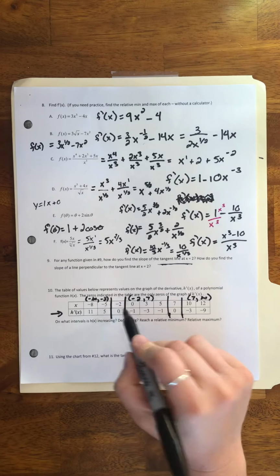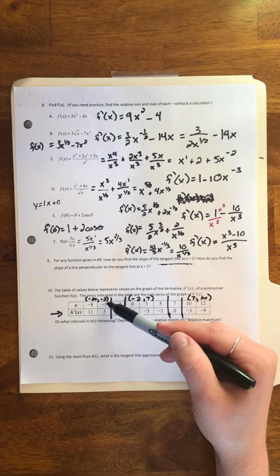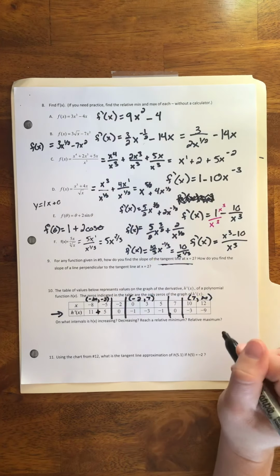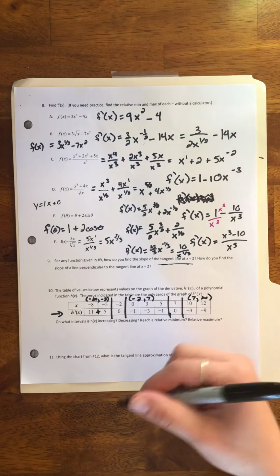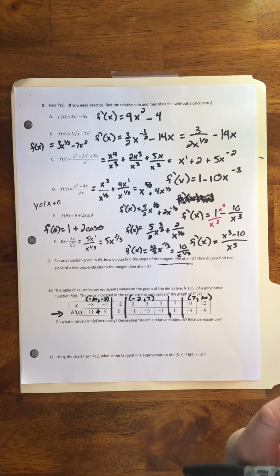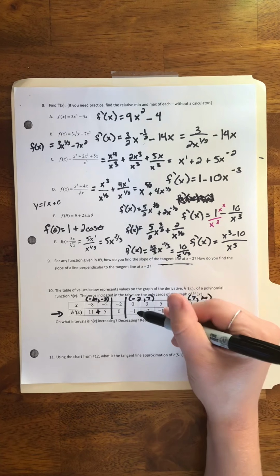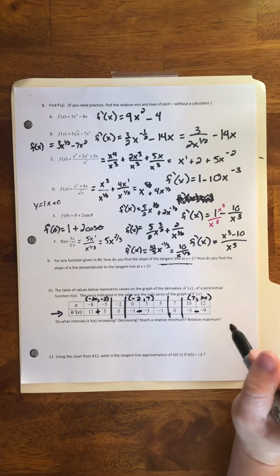Okay, from negative infinity to negative 2. After you find the zeros, you try to pick a value between negative infinity and negative 2. There's already one chosen for you, and I can see that h prime of x is positive, and it will always be the same. If the sign is changing, that means you did something wrong, so go back and look at it. From negative 2 to 7, I can see all these values of the derivative are negative. From 7 to infinity, negative again.